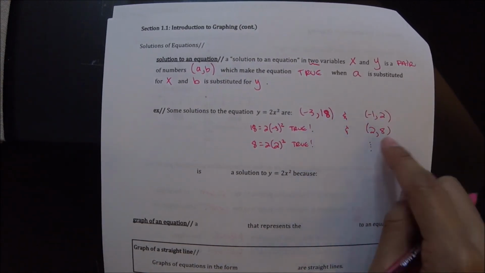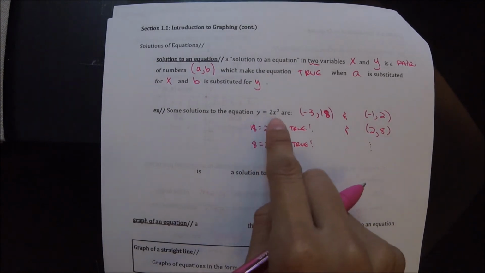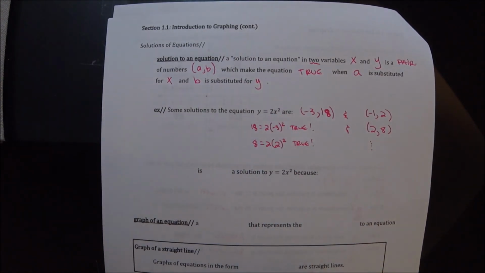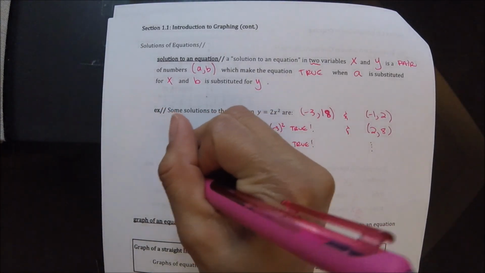So anytime you can find a pair of numbers, and substitute them in for x and y, and it makes that equation a true equation, then that would be called a solution to the equation. So what about for 1?